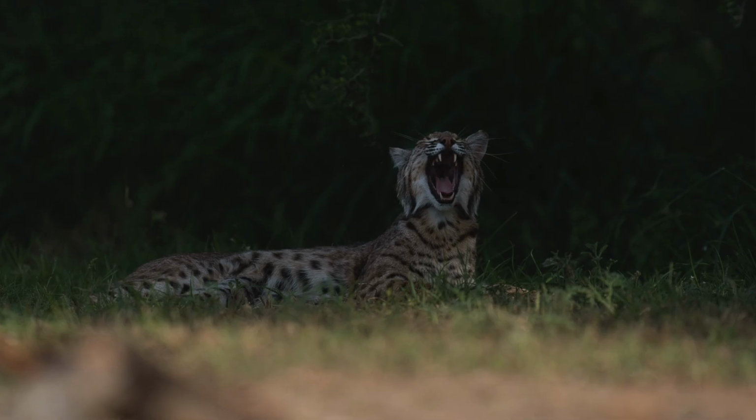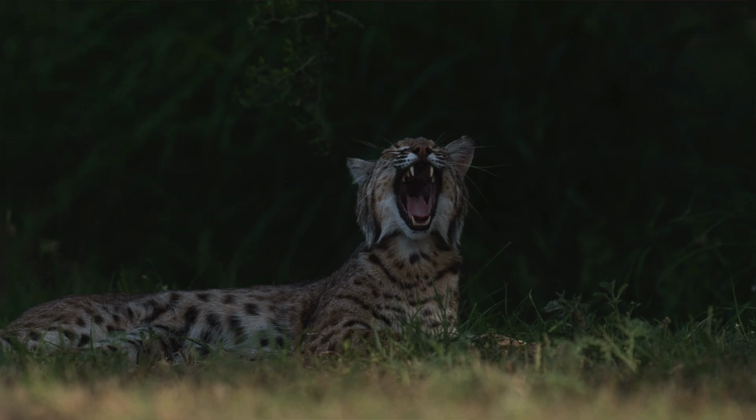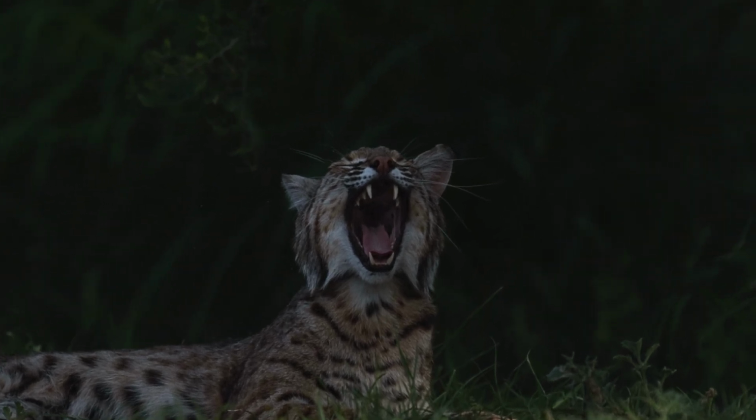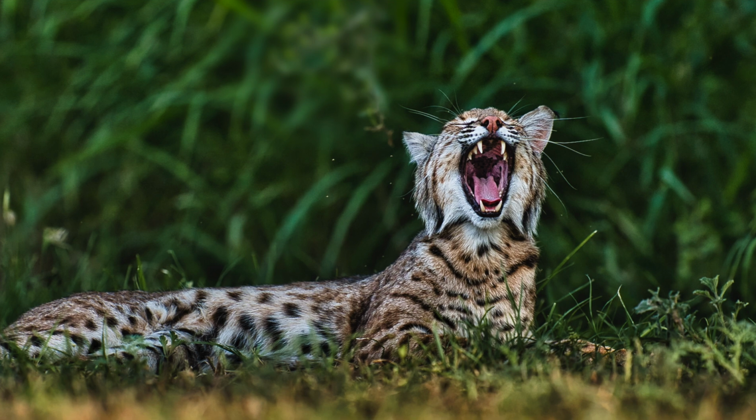Today we are going to do a Luminar Neo edit. We're going to use this raw image of this bobcat, and we are going to process it with Luminar Neo, and we're going to turn it into this bobcat.